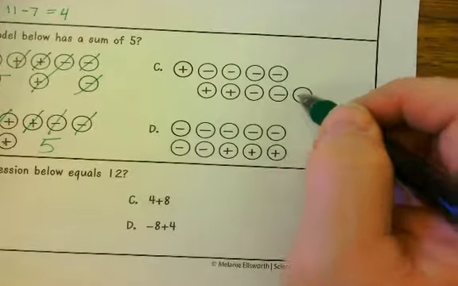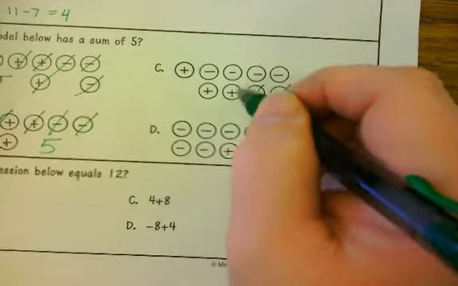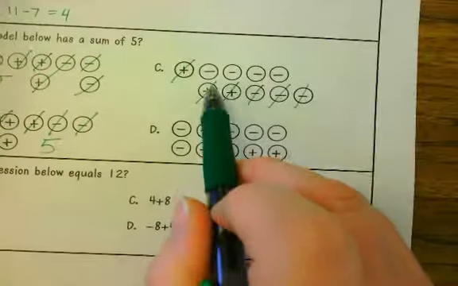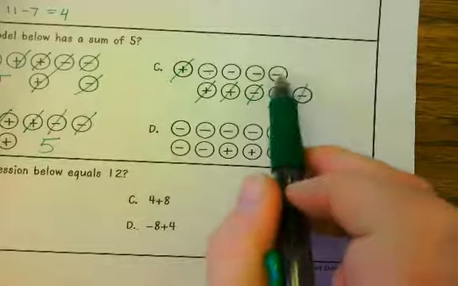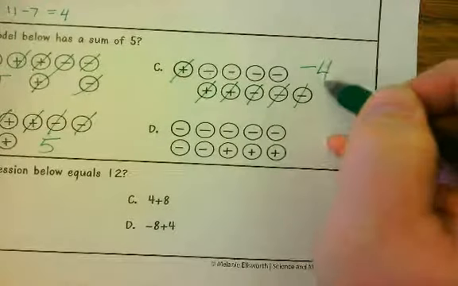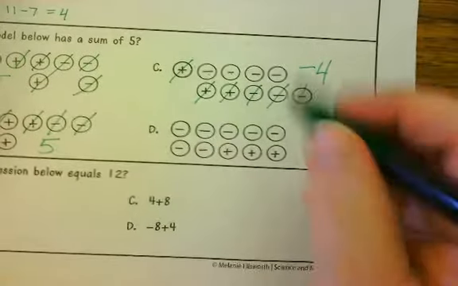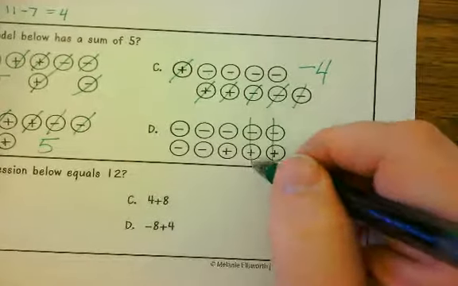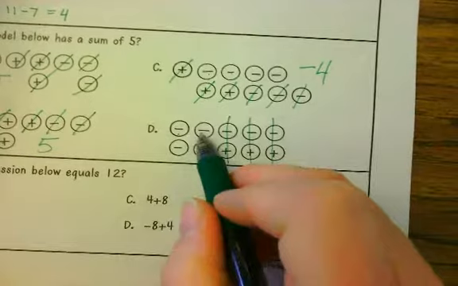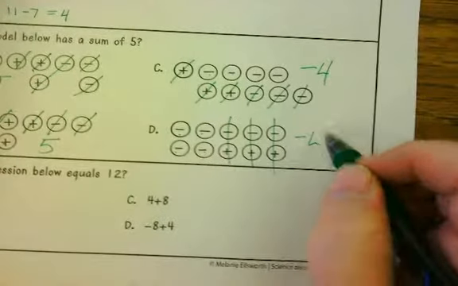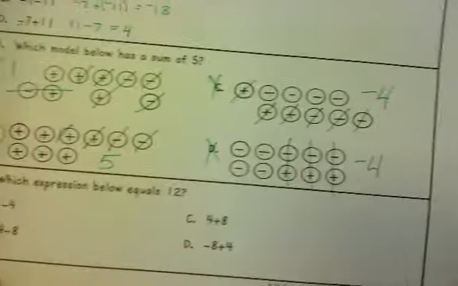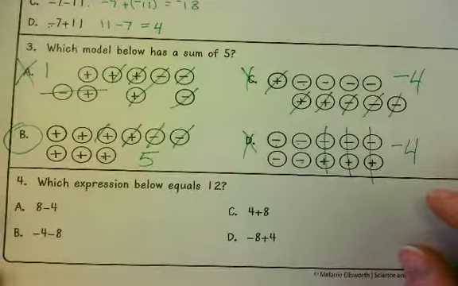We have 1, 2, 3 that we can mark off, and 1, 2, 3. This one leaves us with 1, 2, 3, 4 negatives. And then when we zero pair this one, 1, 2, 3, alright, we have 1, 2, 3, 4 negatives again. So the only one that was a 5 was B.